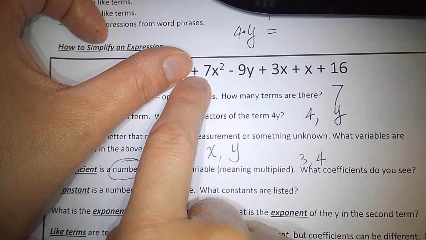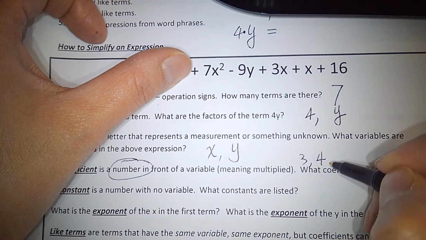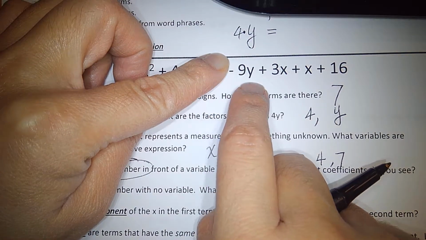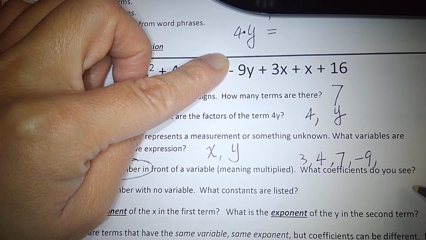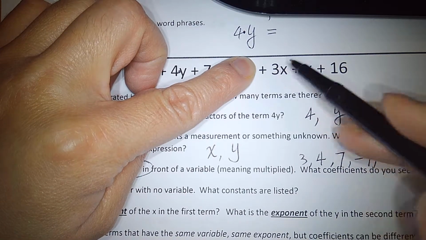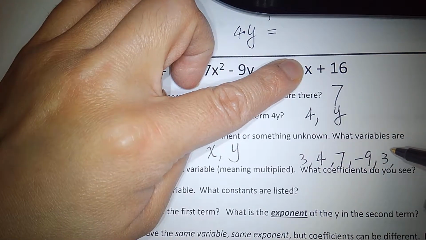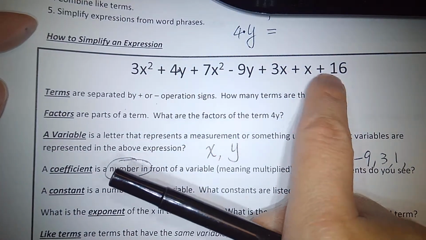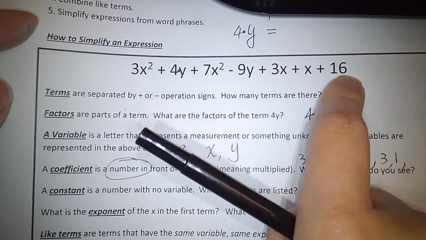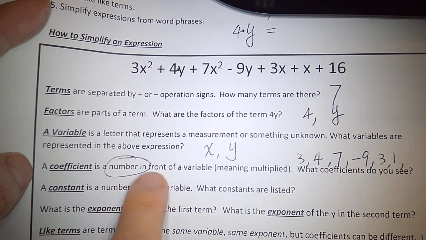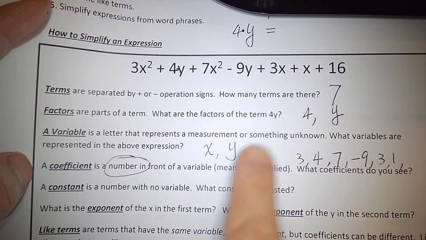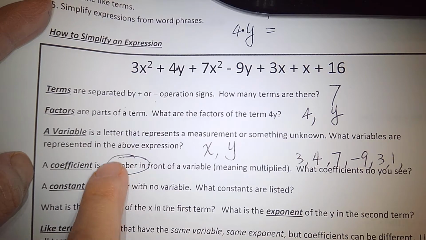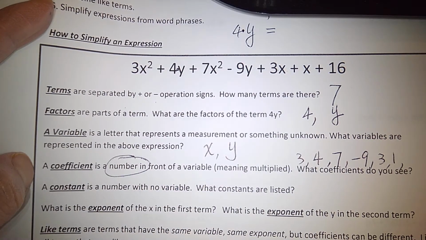What is the coefficient for 7x squared? 7. What is the coefficient for negative 9y? Negative 9, right? What is the coefficient for 3x? 3. Coefficient for the last term? Well, this is a constant term. We don't call it a coefficient. A coefficient is a number in front of a variable. This term does not have a variable, so it is not a coefficient of something, okay?